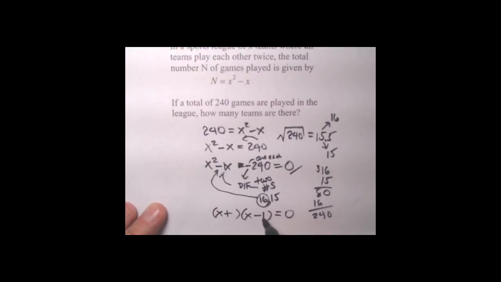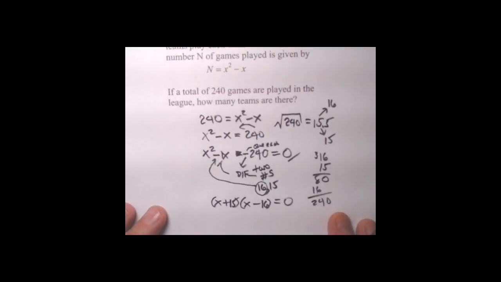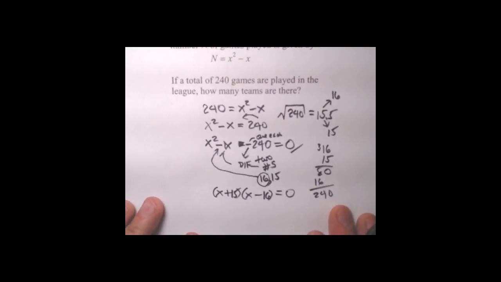So that means the 16 goes behind the minus wherever I put it, and the 15 goes in the other place. Okay, well, we've got this one factored. All we have to do is come up with the roots. Negative 15 is a root from this guy. This guy here is positive 16. Well, you can't have negative 15 teams in a league, so you know that that's incorrect. So the correct answer here is 16 teams.